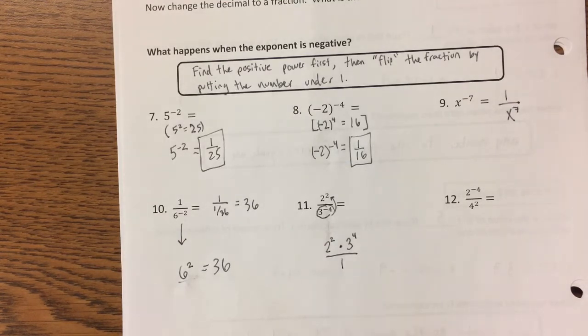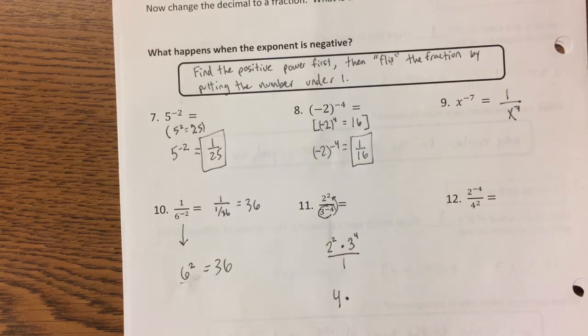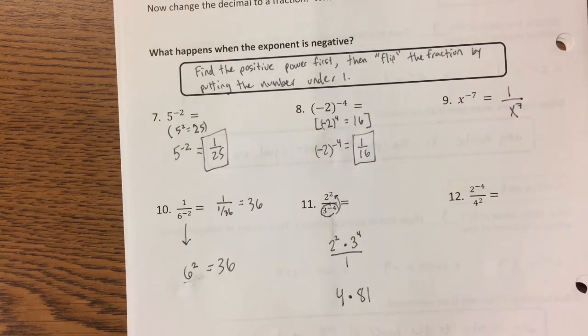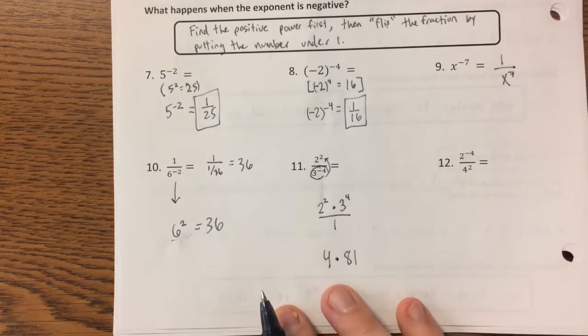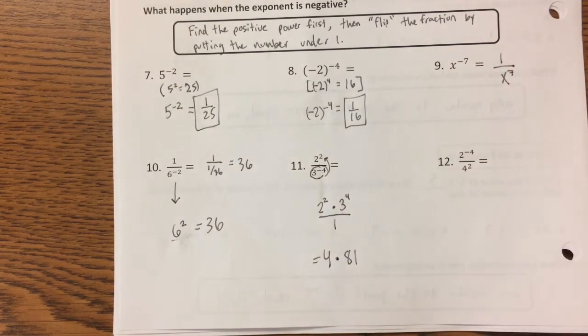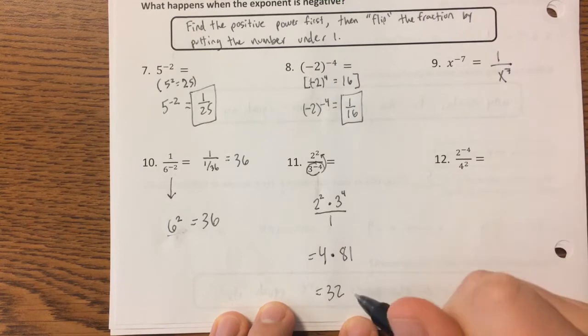So what's 2 squared? 4. So this would be 4 times 3 to the 4th. So 4 times 81 is, what's 4 times 8? Let's start there. 32. And what's 4 times 1? 4. So 324.